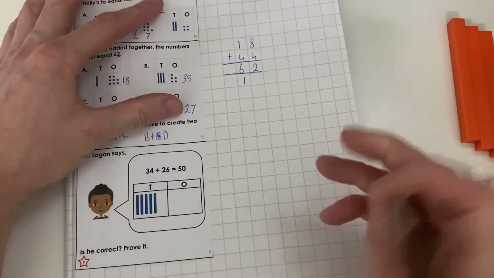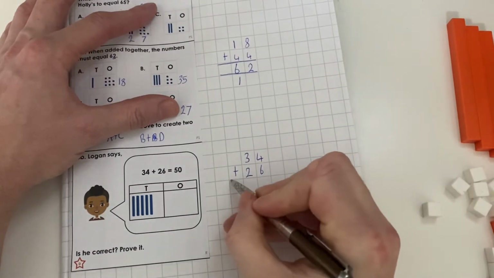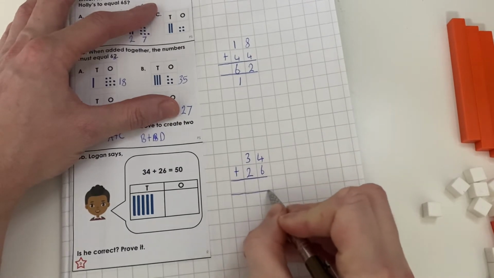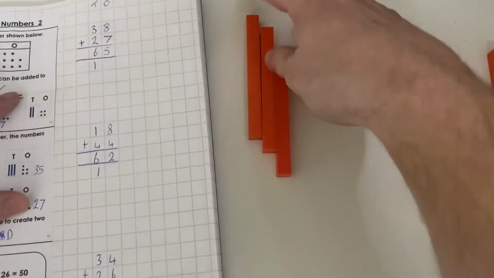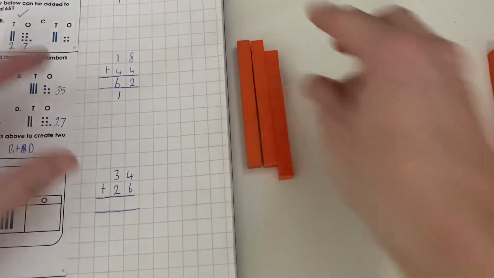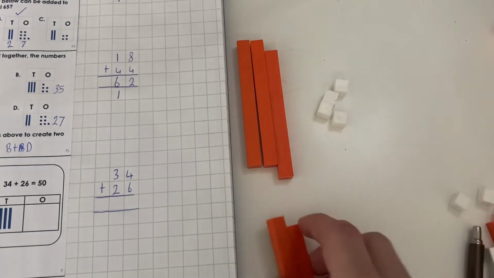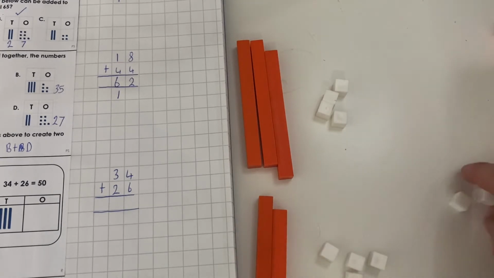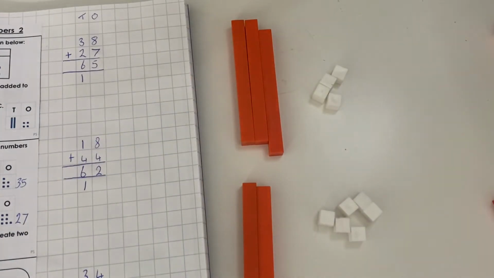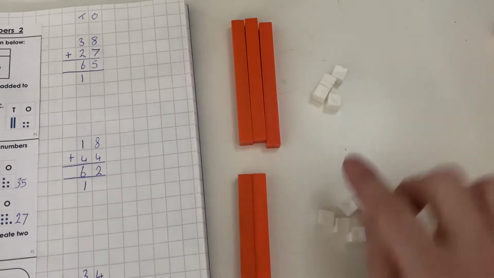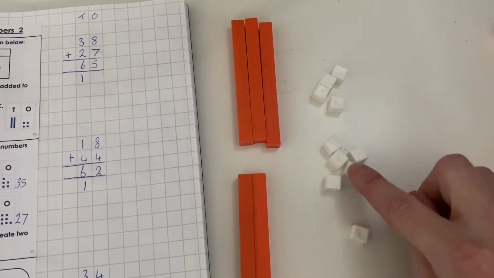Now we can use a written method to help us solve this. This is how we're going to prove if he's correct, by using a written method. I will use my Deans to help us visualize this, but you can use a written method to prove it as well. So we've got 34 and 26. The first thing we need to do is add the ones together. Well, we know we've got 4 here. So we've got 4, 5, 6, 7, 8, 9, 10.